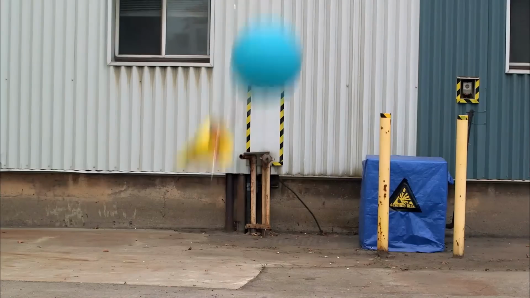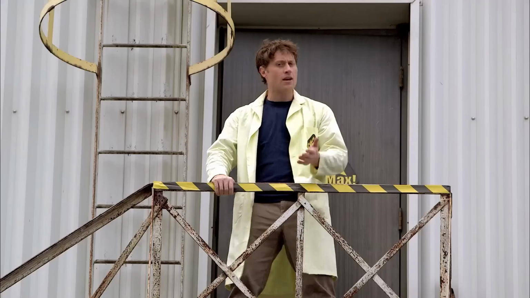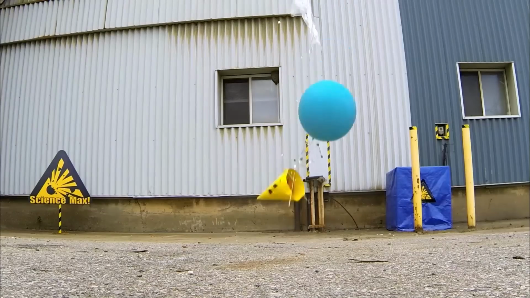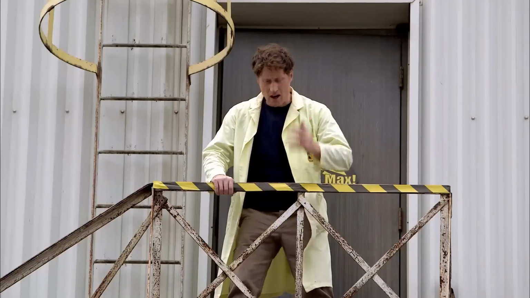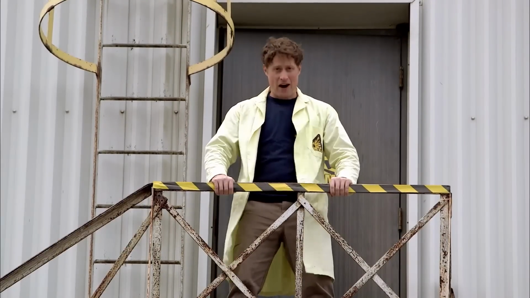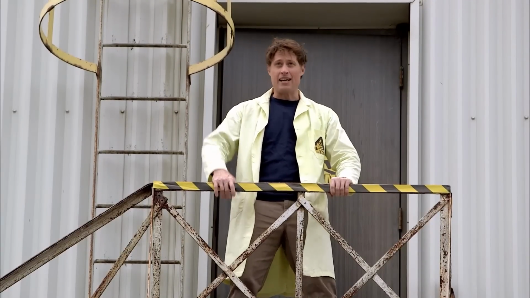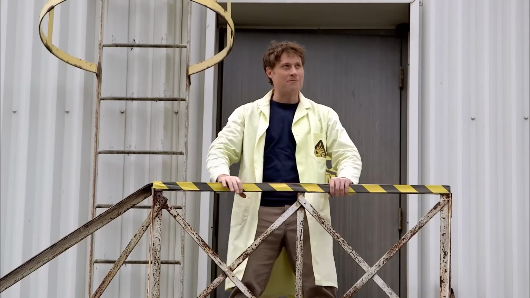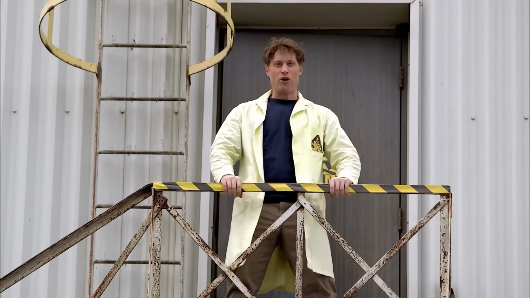So what we've learned from this is the heavier something is, the more force is acting on it from gravity, which means the harder it is to slow down when it's falling. Okay, fair enough. You win this one, gravity, but I'll beat you next time. I'm gonna get a broom.